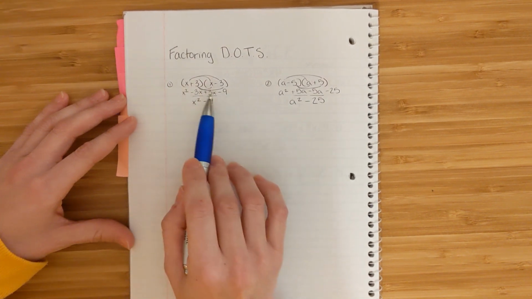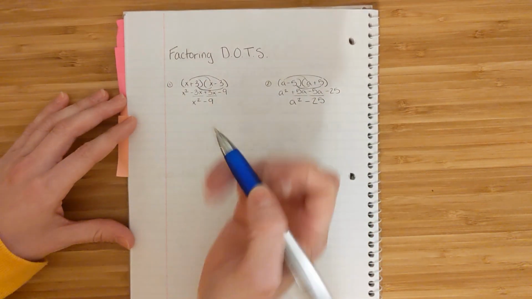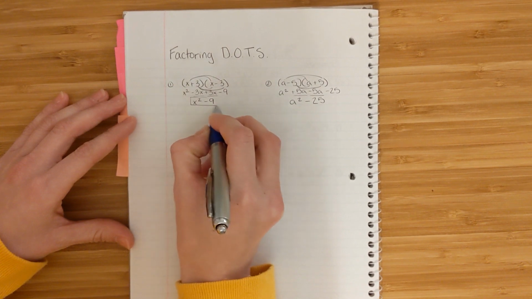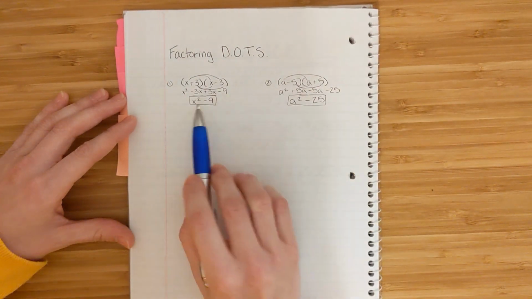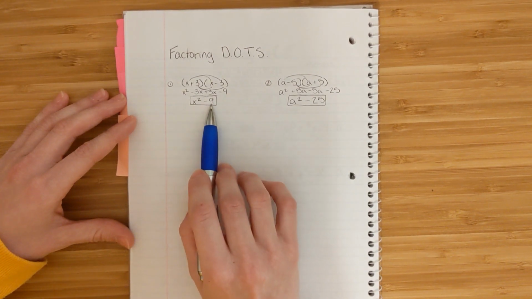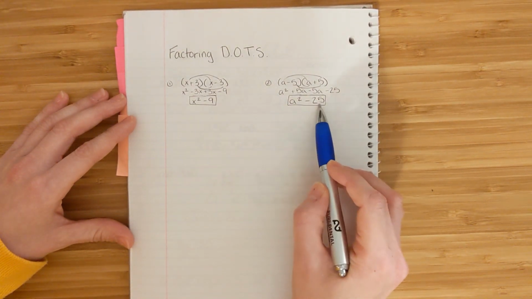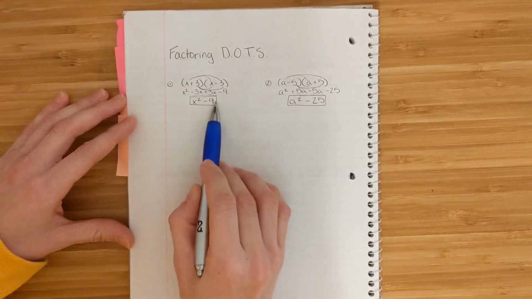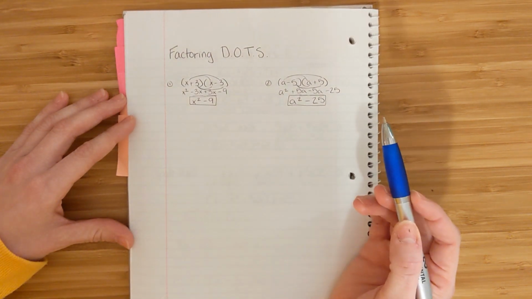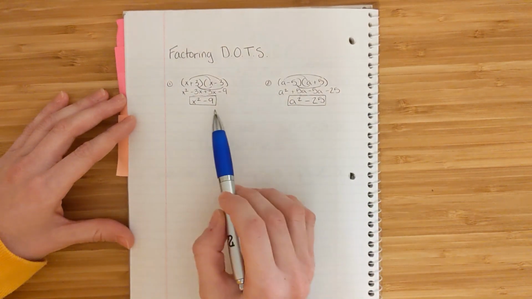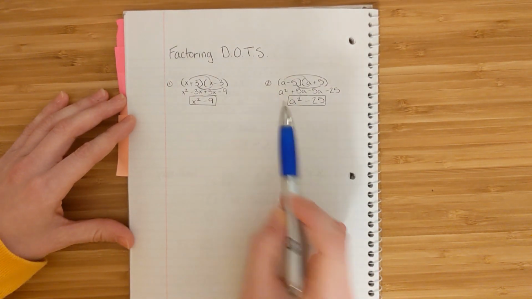Okay. Both of these multiplication questions led us to binomials with subtraction in between the two terms. And if you investigate each of those individual terms, you have perfect squares. 25 is a perfect square, 9 is a perfect square, and both x squared and a squared are considered perfect squares. Okay, those are DOTS.